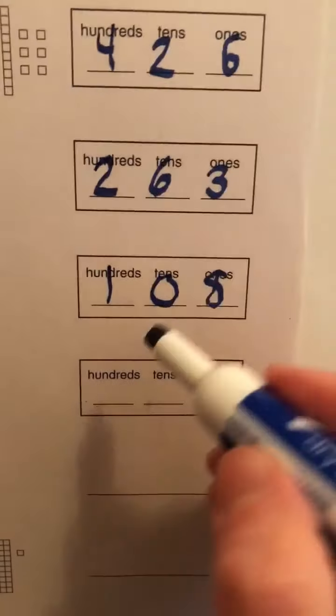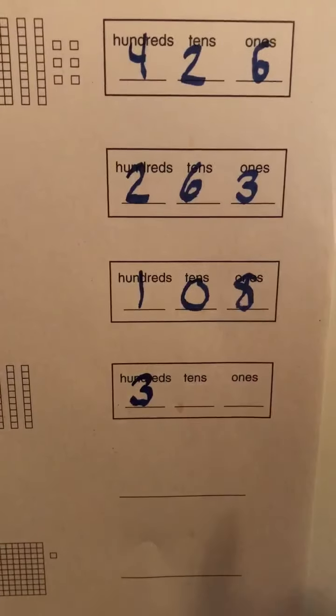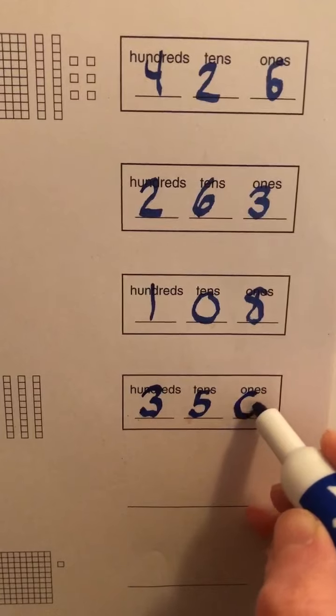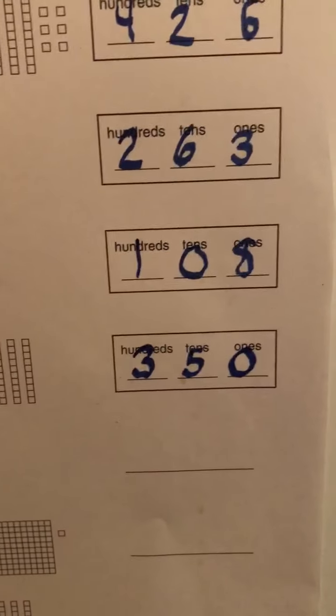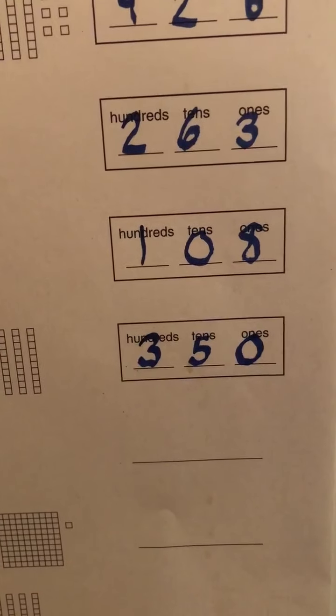Okay, your number should look like this: 3 hundreds, 5 tens, and 0 ones. What number is that? 350. Excellent. Good job. Okay, we're moving on along here.